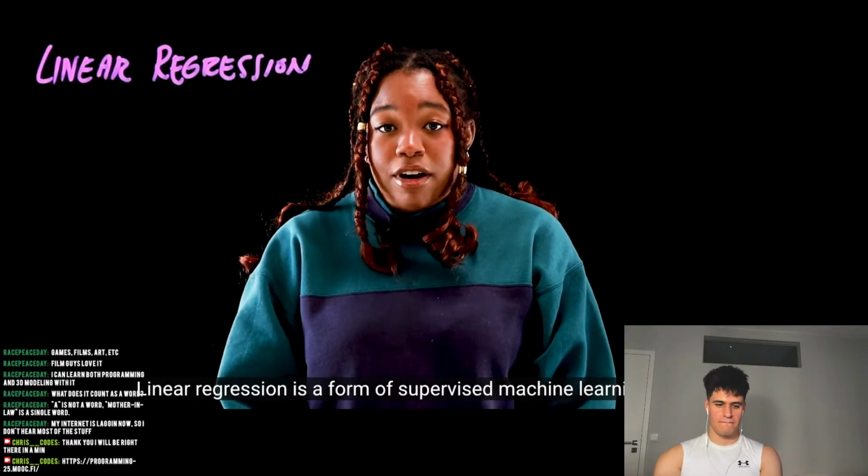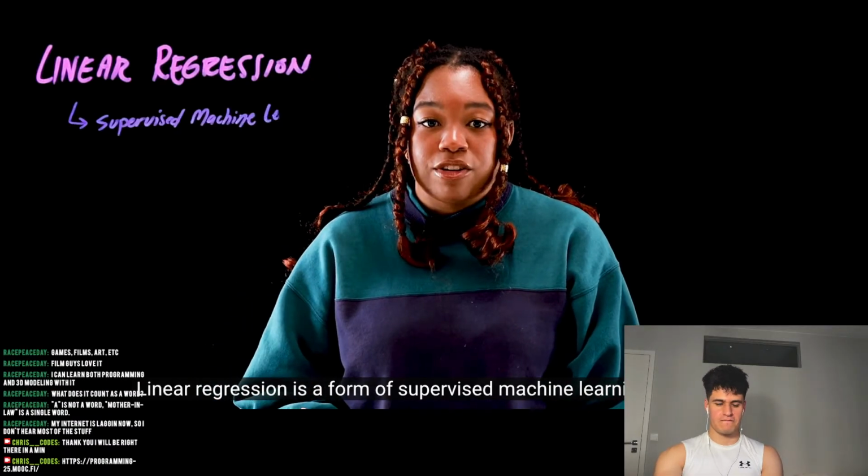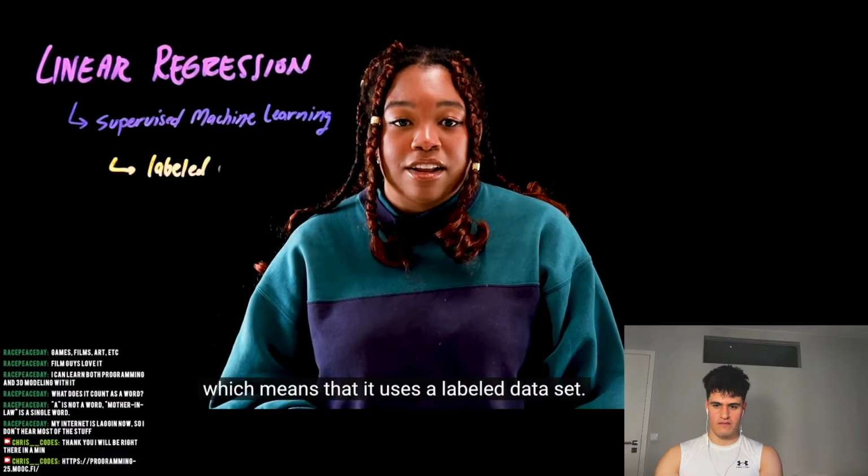of what we use in a data set with two variables. Linear regression is a form of supervised machine learning, which means that it uses a labeled data set.